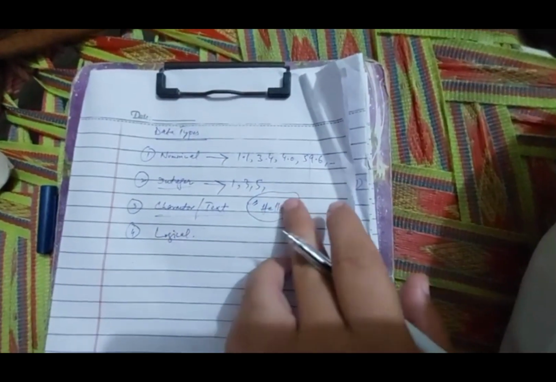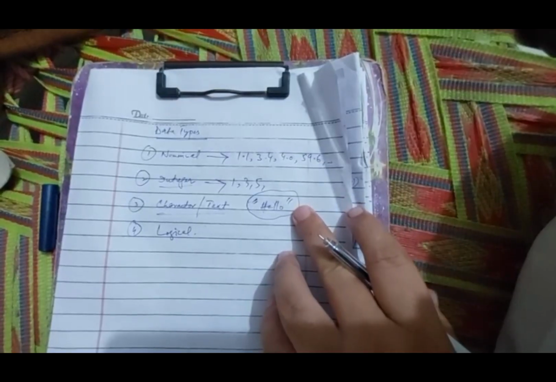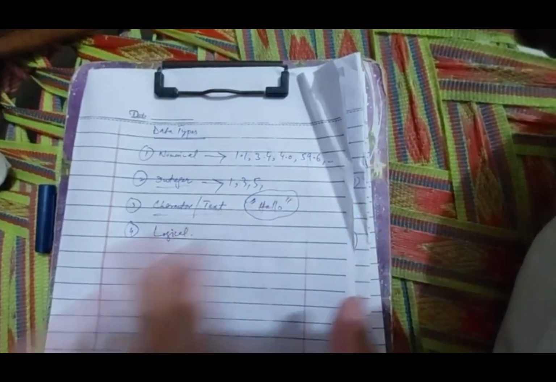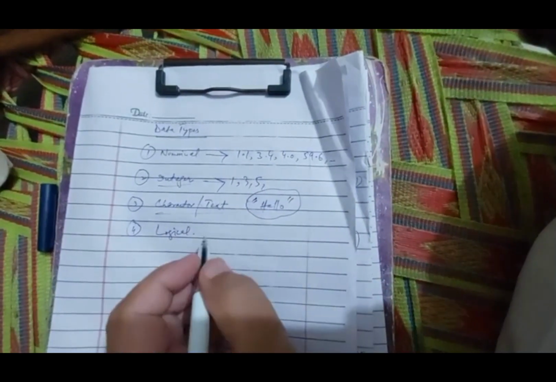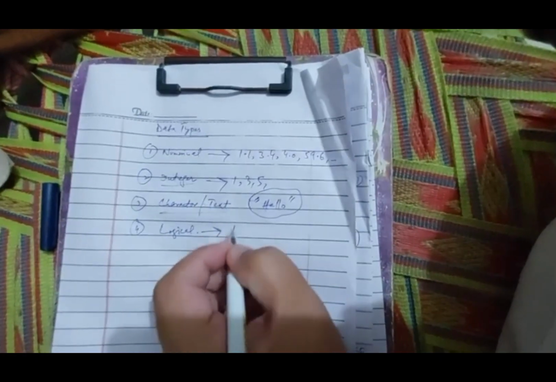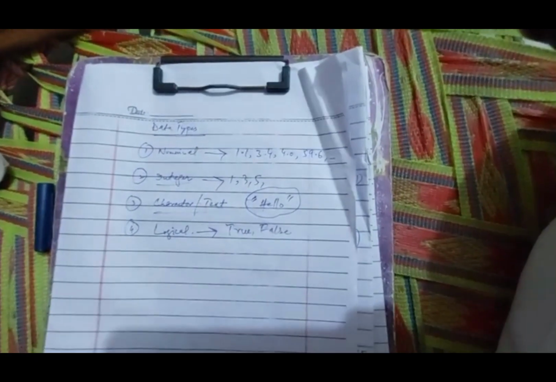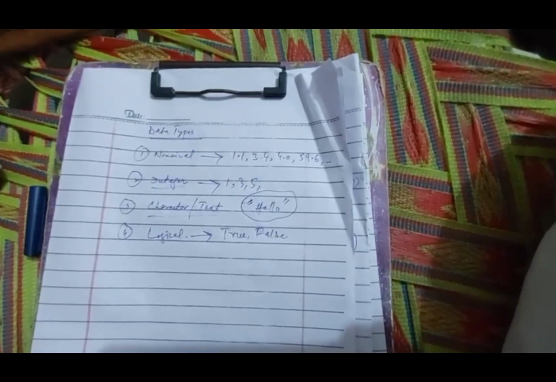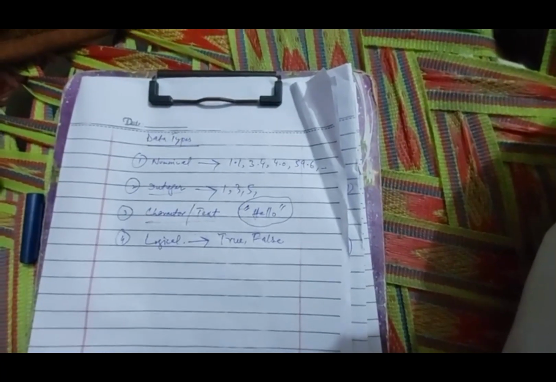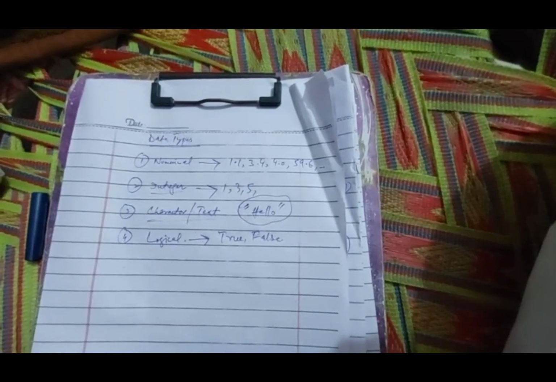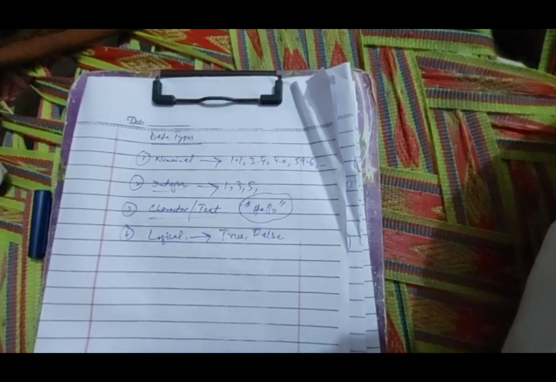Okay, so this is done like this. So we have text or character also in the data types, and the fourth one is the logical, like true, false, etc. Okay, so all of these data types are here in the R language.